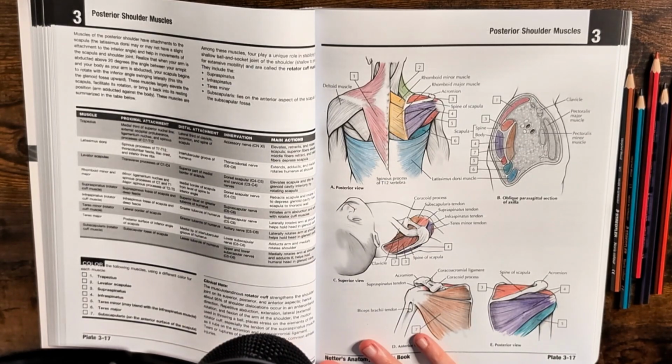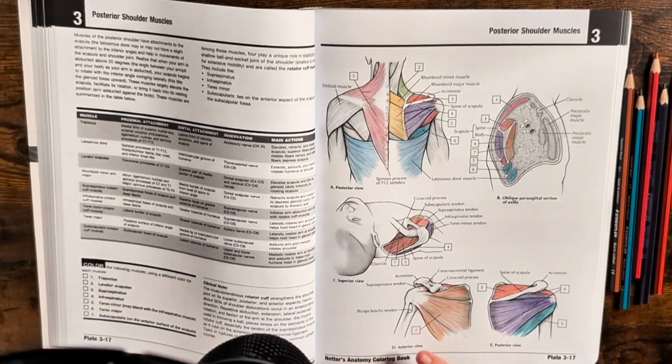Repetitive abduction, extension, lateral or external rotation, and flexion of the arm at the shoulder, the motion used in throwing a ball, place stress on the elements of the rotator cuff, especially the tendon of the supraspinatus muscle as it rubs on the acromion and coracoacromial ligament. Tears or ruptures of this tendon are relatively common athletic injuries.